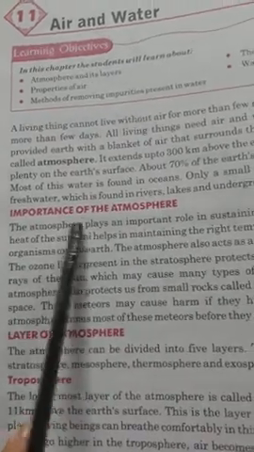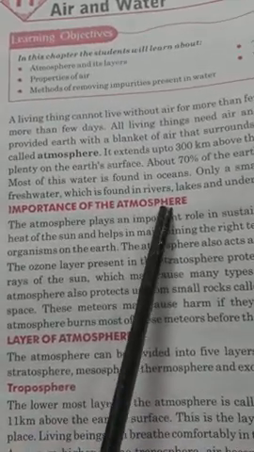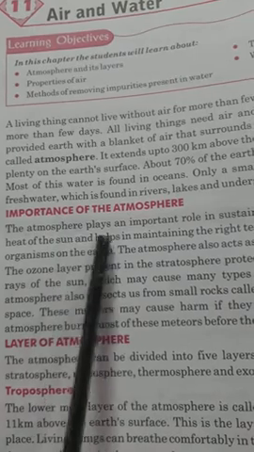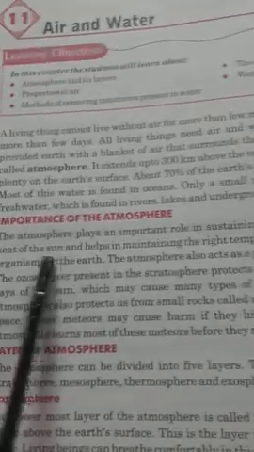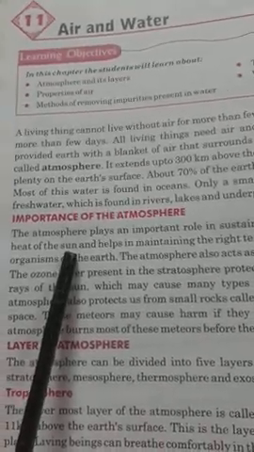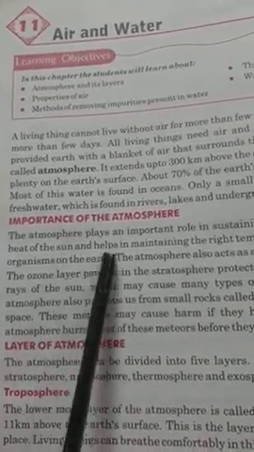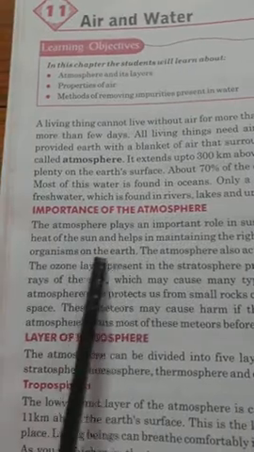Now, the importance of the atmosphere. What is the importance of the atmosphere? The atmosphere plays an important role in sustaining life on the earth. It traps the heat of the sun. Trap means it blocks the heat of the sun and helps in maintaining the right temperature for the survival of living organisms on the earth.